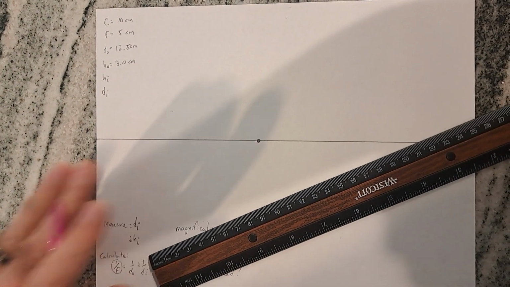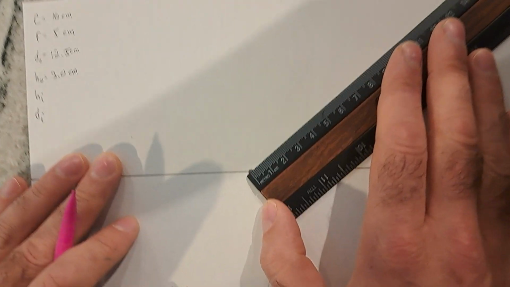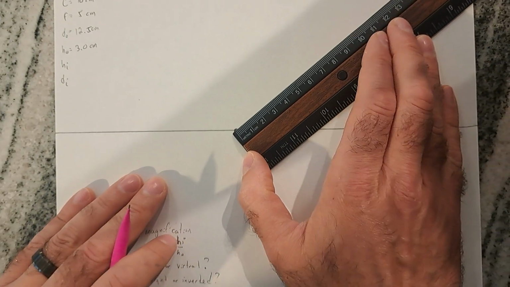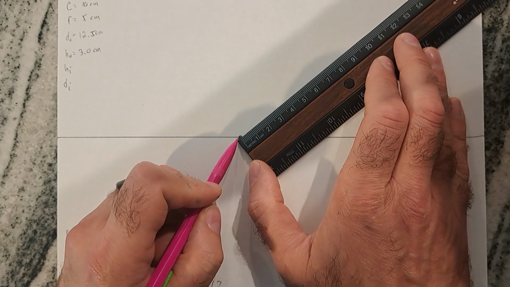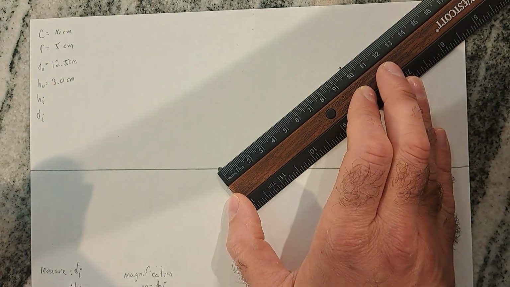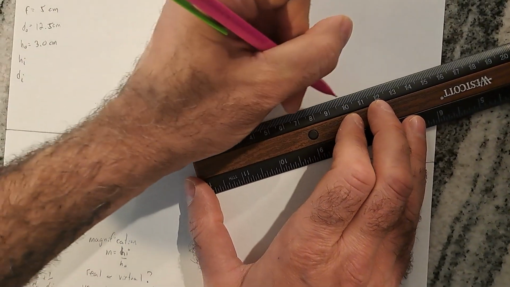I don't like using drawing compasses. They're not great. So what I'm going to do is a little bit ad hoc, a little bit weird. I put the 0 mark here on the ruler, and I'm going to put a dot over here at 10 centimeters. And then all I'm going to do is keep that 0 at 10 centimeters.